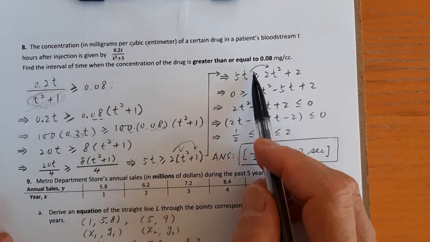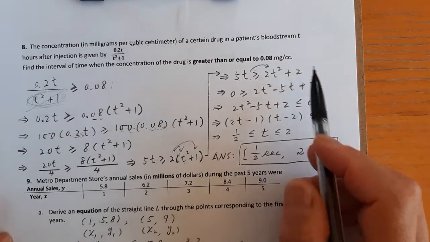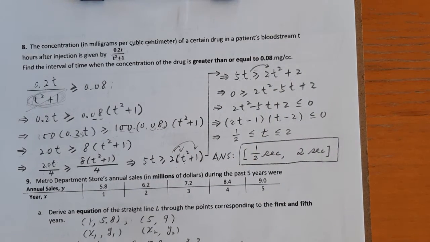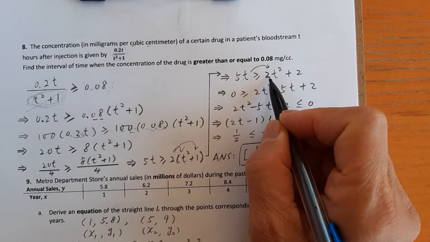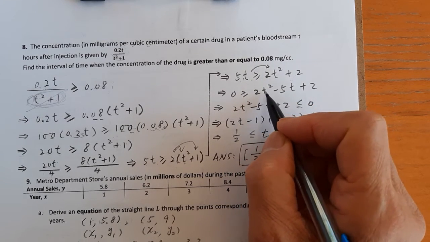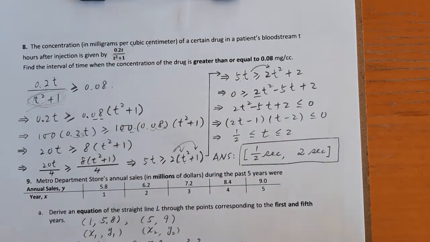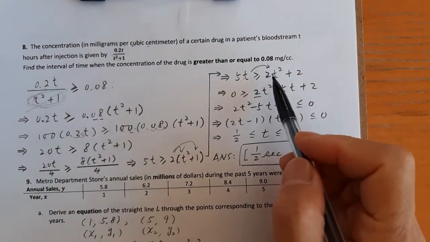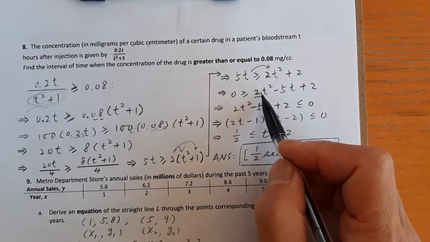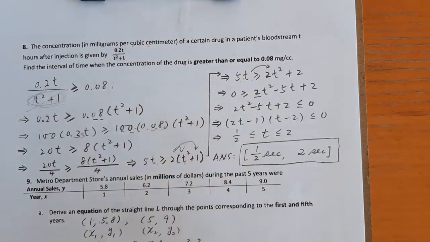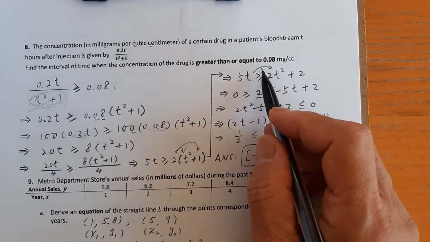And get 5t greater than or equal to 2t squared plus 2. And then we are going to make all the terms on one side, the other side is 0. And I always want to keep this leading coefficient, the t squared term coefficient, positive. That is easier to factor. So I do not move 2t squared to the left, that will make this leading coefficient become negative. So I keep it positive. So I move 5t to the right.